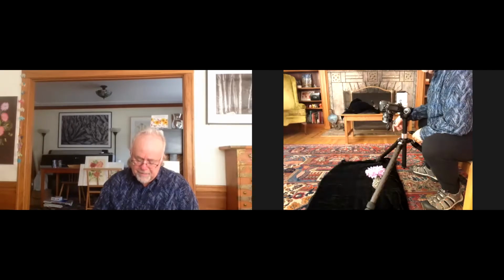The reason I get a brighter exposure here than with the feather is there's more flower coverage of the black than there was feather coverage of the black. So this is a 5-second exposure, and again, it's not bad, but it's too bright for the background.